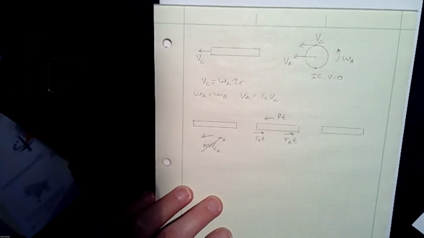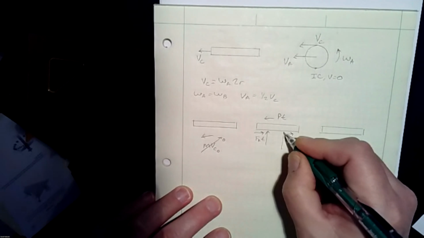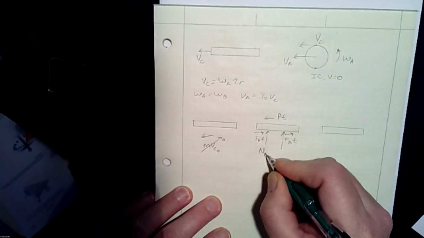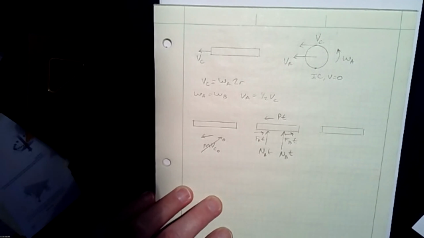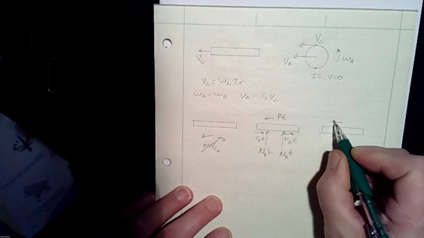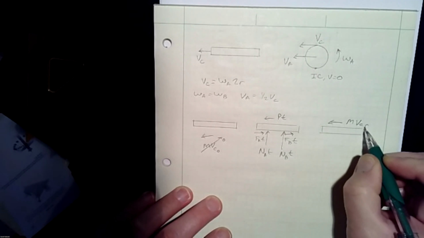And then, of course, the normal force of A times time, normal force of B times time. And of course, that does no work because it's perpendicular to the direction of travel, but we still want to include it. And then lastly, we have this, which is just mass times VC final.